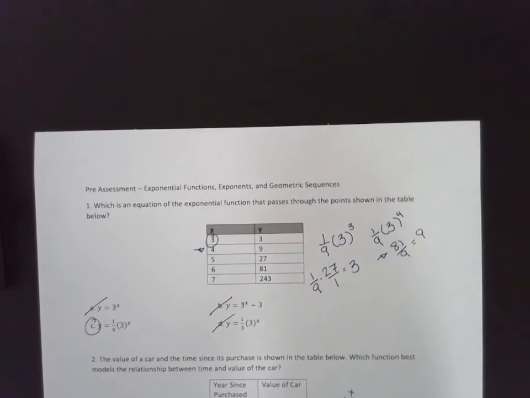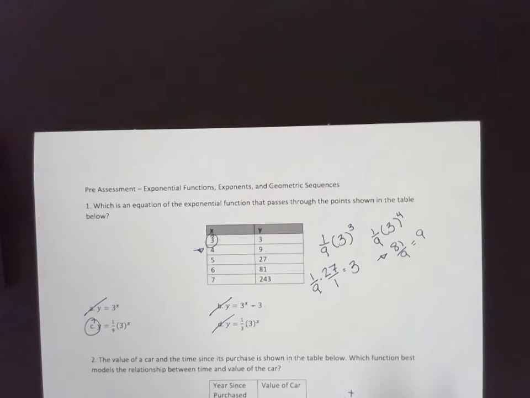Alright guys, we're going to start going over the pre-assessment with you. I'm going to go over some test-taking strategies with you just to give you an idea of what to expect on the EOC, and make sure you understand the thought process as to how I'm able to eliminate some answers and choose the correct answer without really doing the math behind it. So let's start with number one.